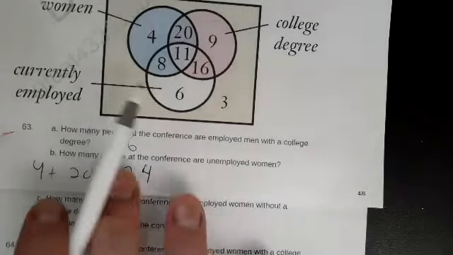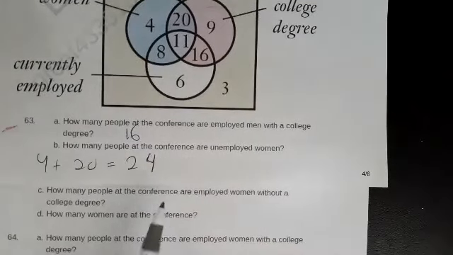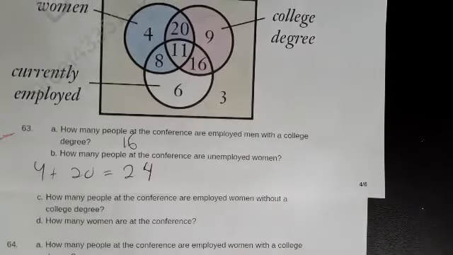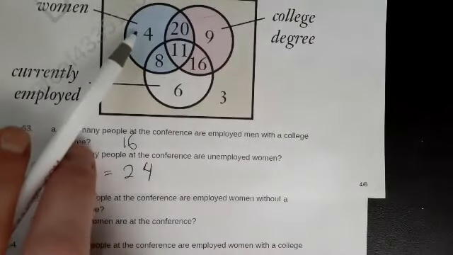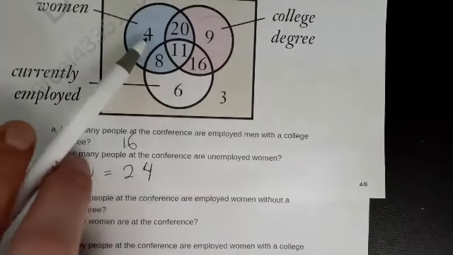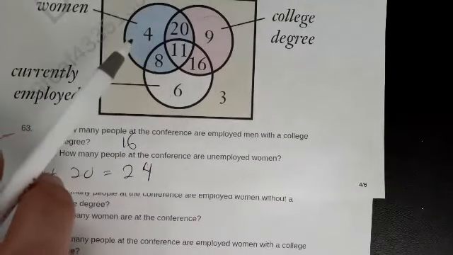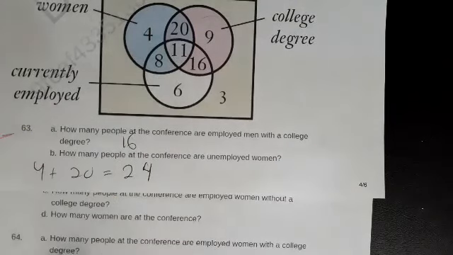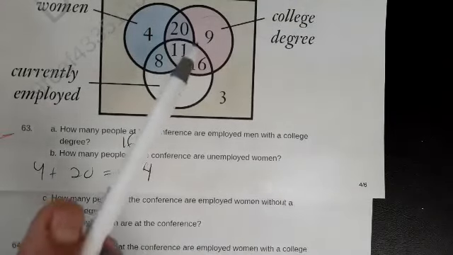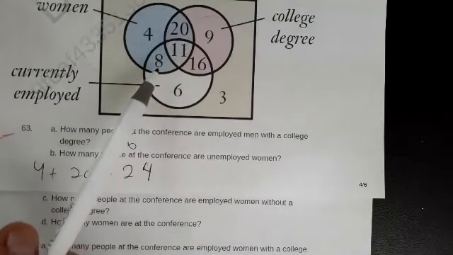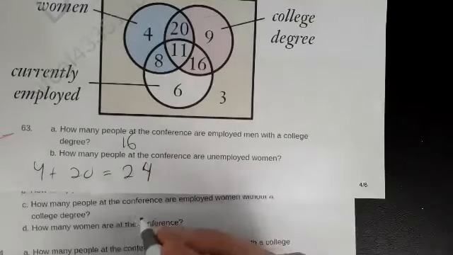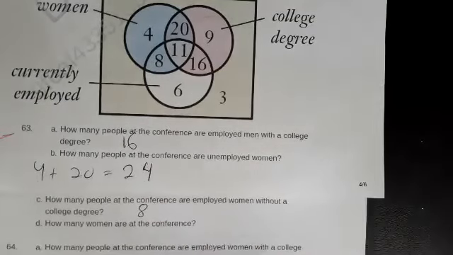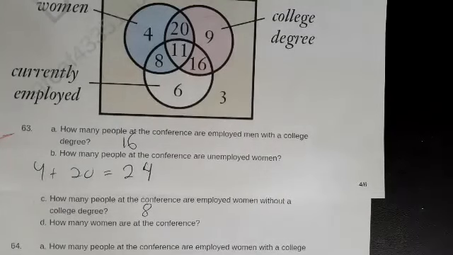Okay. So how many people at the conference are employed women without a college degree? I said 8. Yeah, so we're looking here. We know they're employed women, so it should be the overlap of these 2 circles, the white and the blue. And so it should either be 8 or 11. And then the next thing we read is they don't have a college degree. So we want the one that's not in the red. Should be this one out here. Should be the 8. How many women are at the conference?